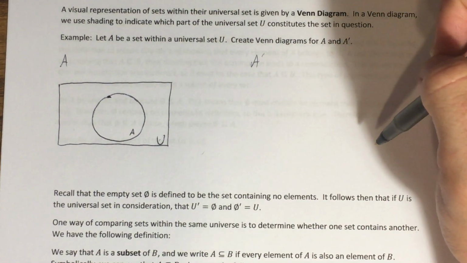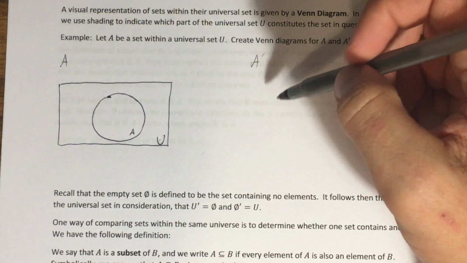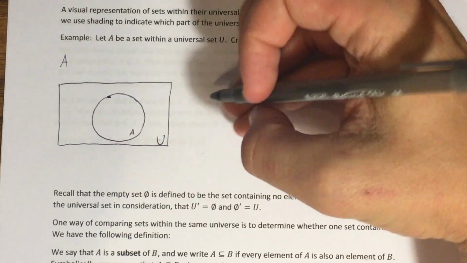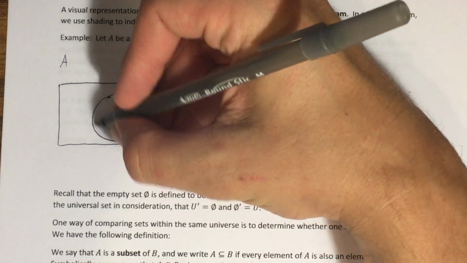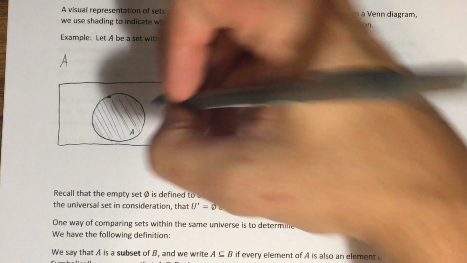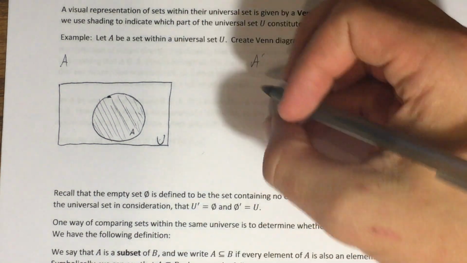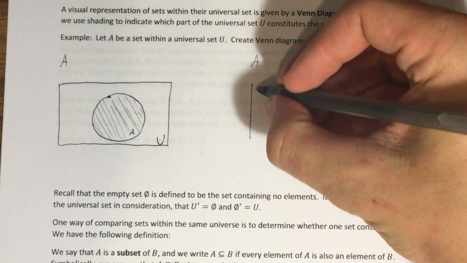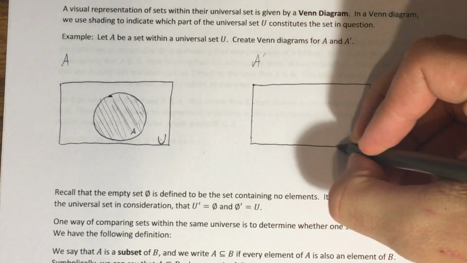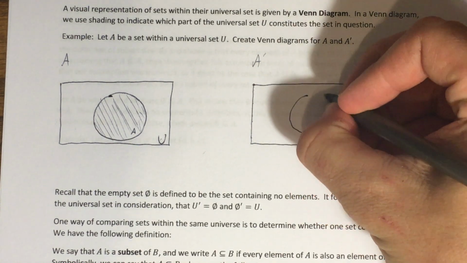Now, not only that, if you read the sentence up here, we're going to use shading to indicate which parts of the universe we're considering. So if I wanted to create a Venn diagram for the set A, and A is everything within this circle, then I would shade in this circle and say, see that shaded part? Everything in that shaded part represents the set A. How then would we create a Venn diagram to illustrate or visually depict A complement?